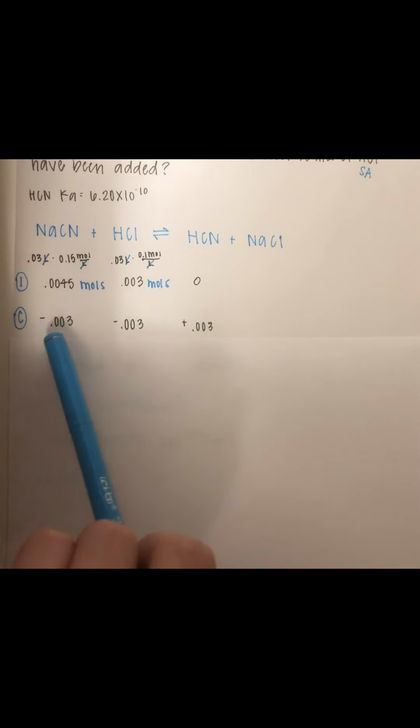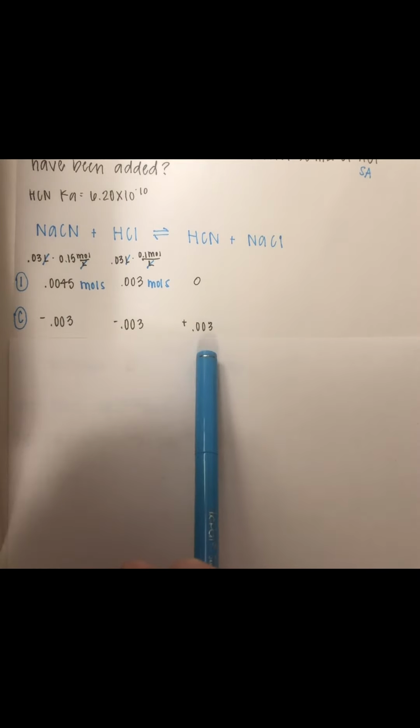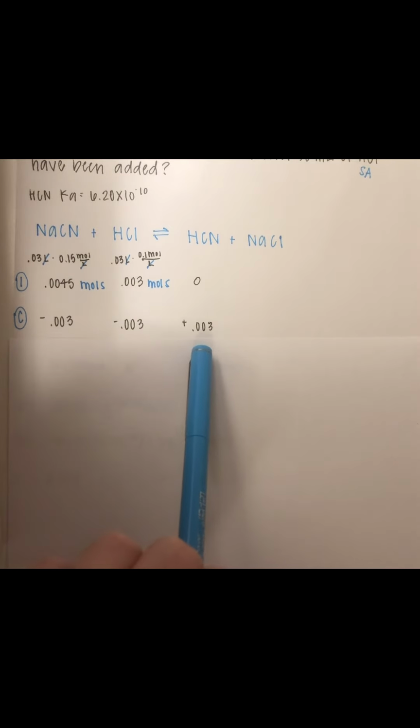And so for this, you have to realize that HCl is a strong acid, which means that it's going to convert as much of this NaCN to HCN as it possibly can, which means you're going to take all of it away, and you're going to subtract what you have of it from your NaCN, and you're going to add what you have of it to your HCN.